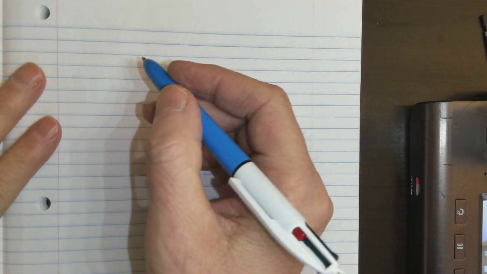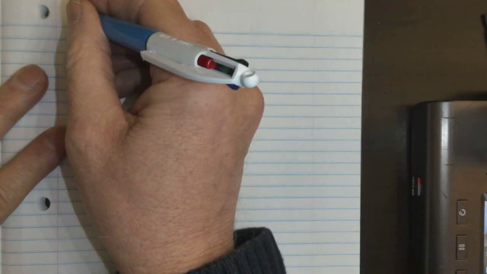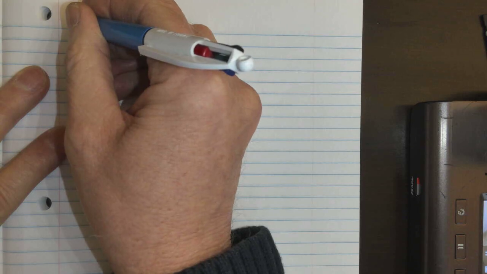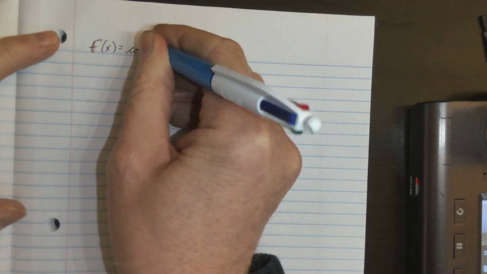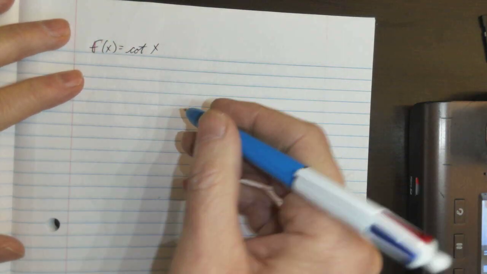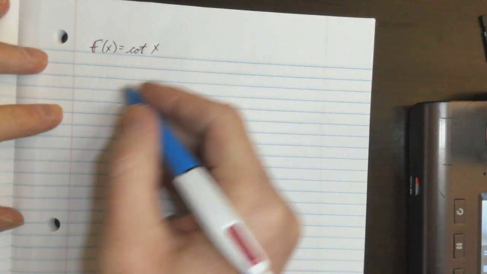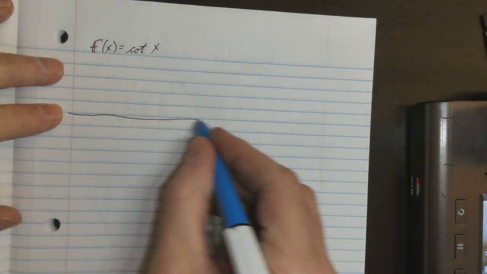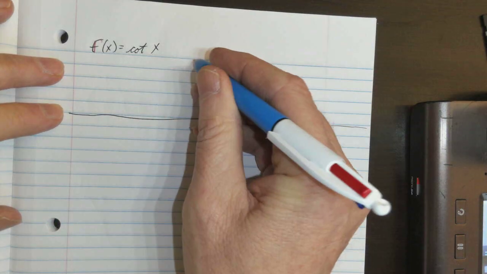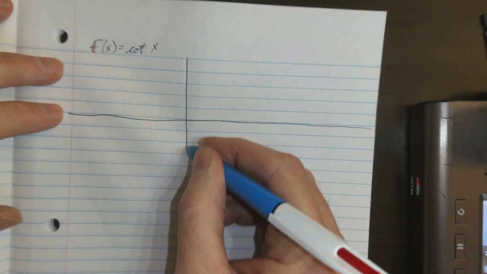All right, well, let's get the parent function for cotangent. Remember, cotangent is going to be x over y. So, okay, f of x equals cotangent x. I'm going to graph kind of long like it did that last one. And there are going to be asymptotes involved here as well.